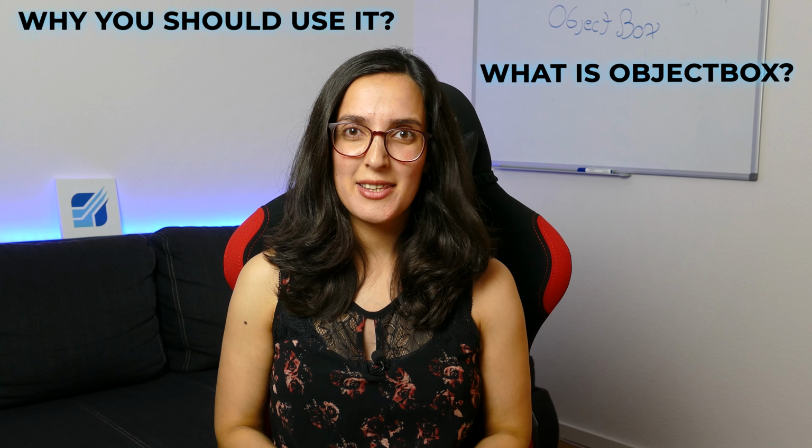Today we want to talk about Objectbox. Objectbox is a NoSQL database which has some additional functionality such as sync. First of all, we will talk about what is Objectbox and why you should use it. Afterwards, we will have a look in a Flutter Counter app and see with a simple example how you can implement the Objectbox and also the sync functionality in it.